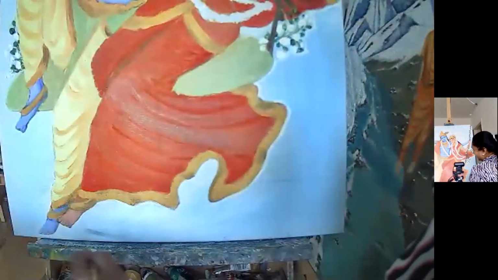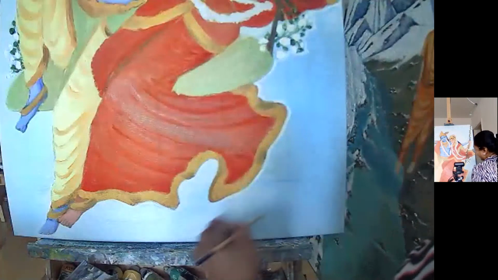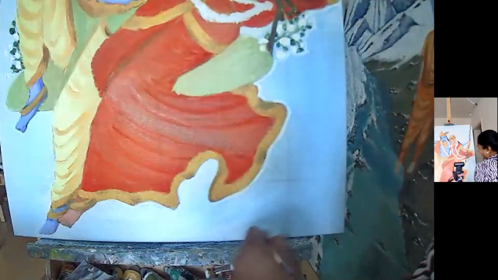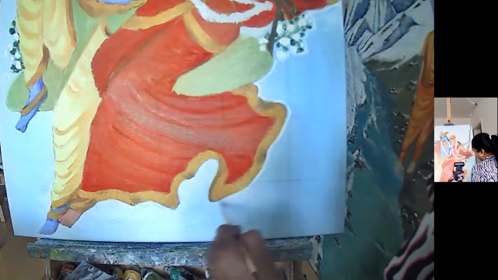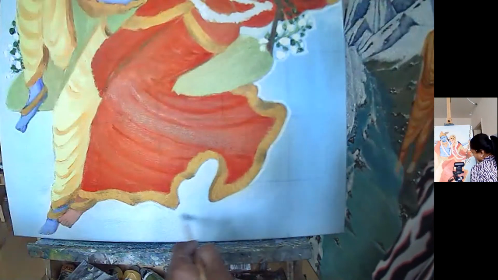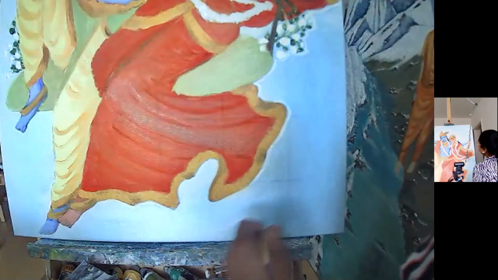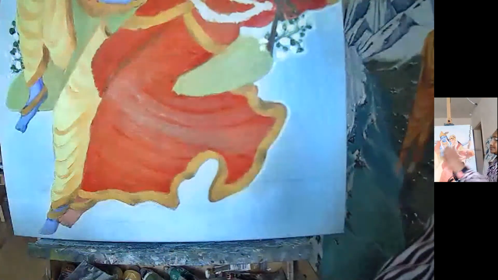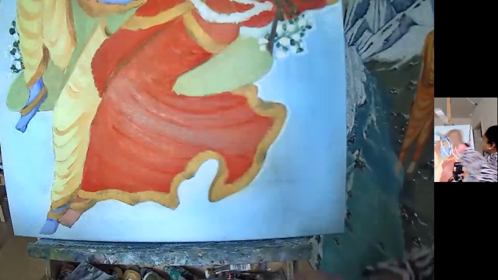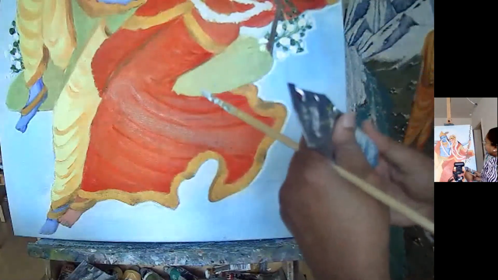If you do not want to touch the canvas, that is fine, but keep on practicing like this so that you are in that direction of maintaining the halo and doing a good job at it. Yes. So I am now going to take a little more of the color. I think I will need blue. That's exactly what I'm doing.